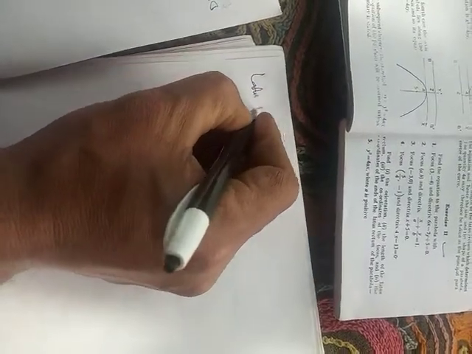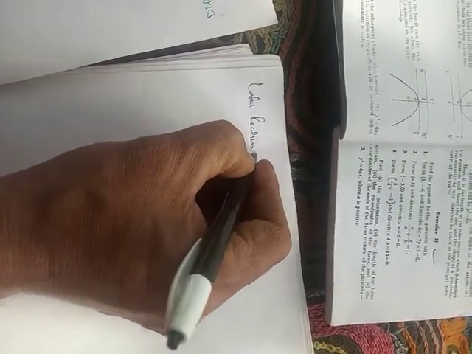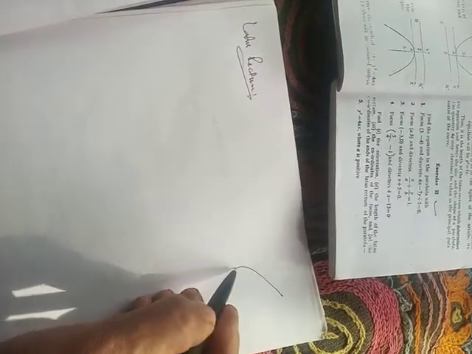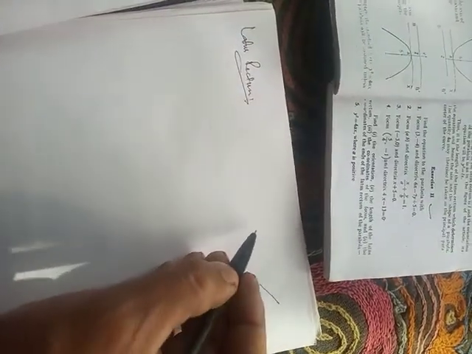First, I will define what latus rectum means. Latus rectum is the line segment. Suppose we have the parabola and F is the focus.